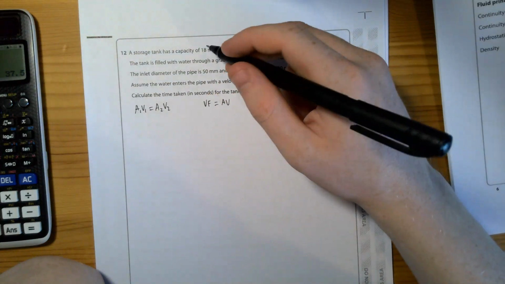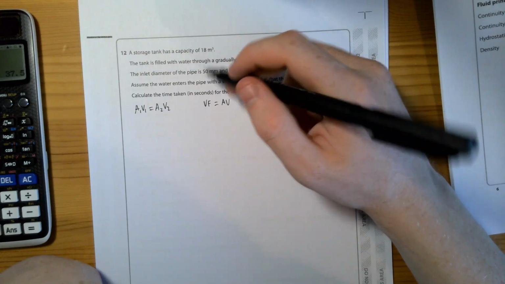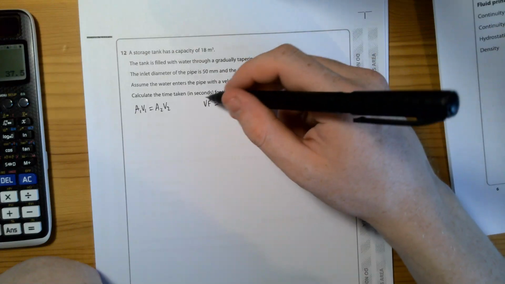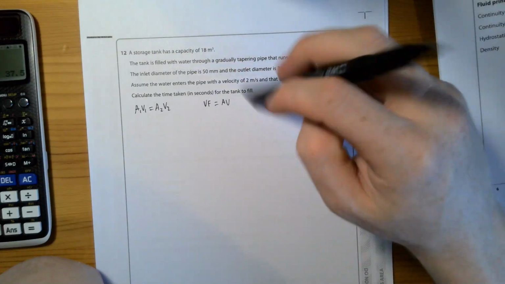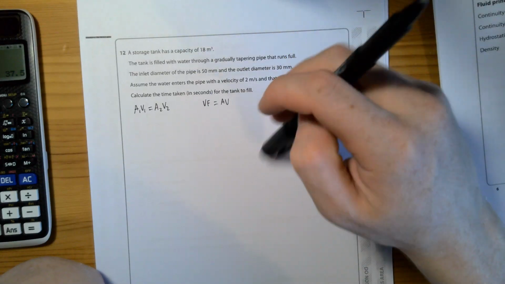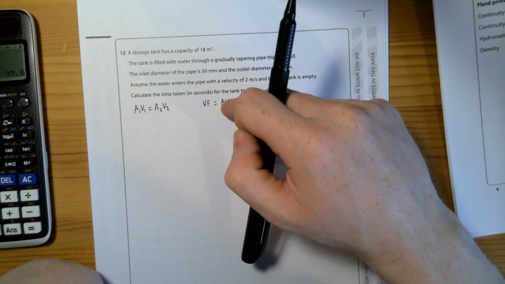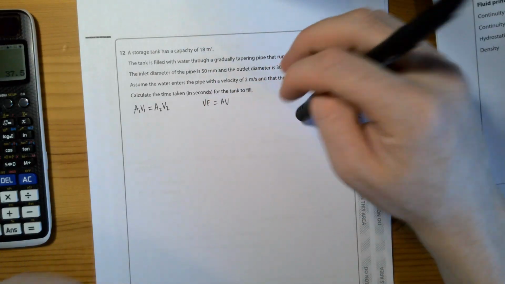Now, we've got a max capacity of 18 meters cubed, which is my volume. My flow is therefore per second. If I figure out how many seconds it takes, or the volume flow, I can then use that to calculate how much time it's going to take to fill this. I'm going to start with this section first, make sense of this, and then we'll talk about this bit and how we can manipulate the numbers here to get our answer for time taken.